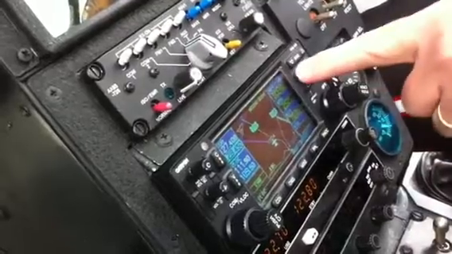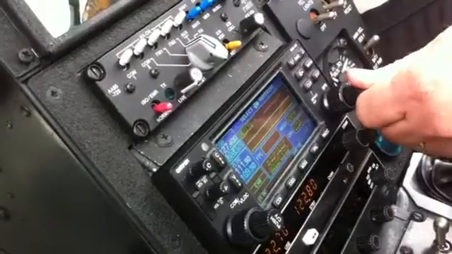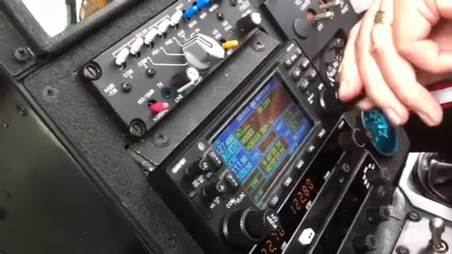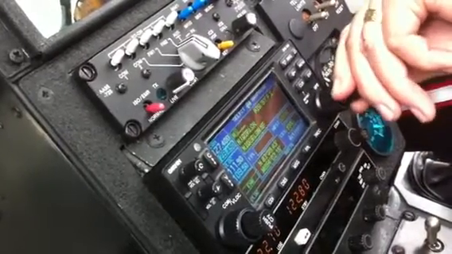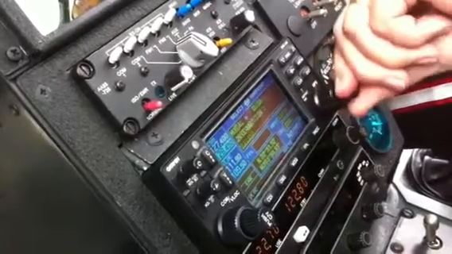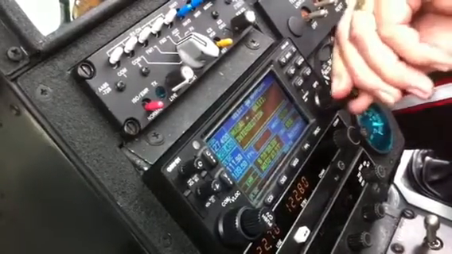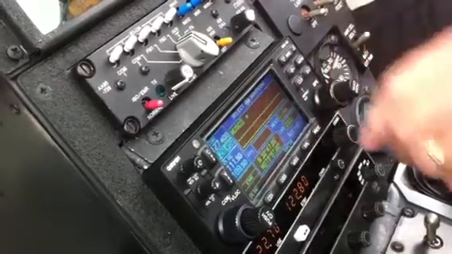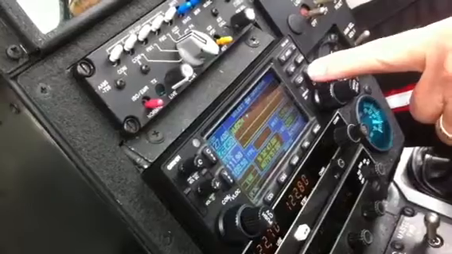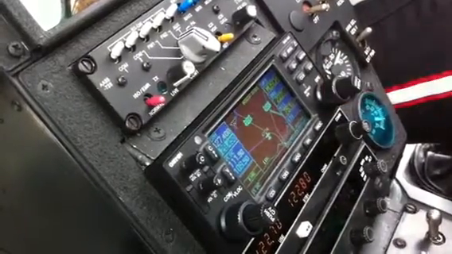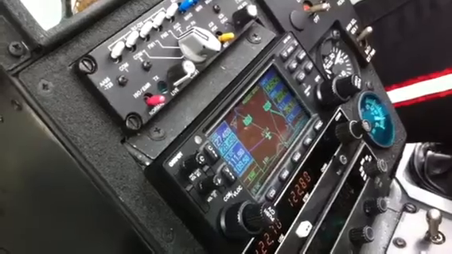Now, we're here, and let's say we want to go to MUSC. So we want to go direct to KLMU SCH, and then we hit enter, enter. And now it tells us it's on 222 bearing 75 nautical miles.